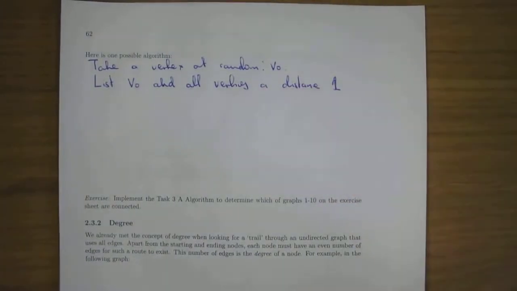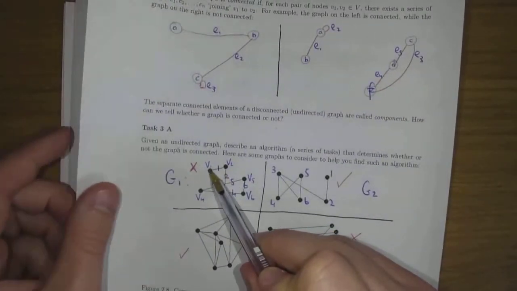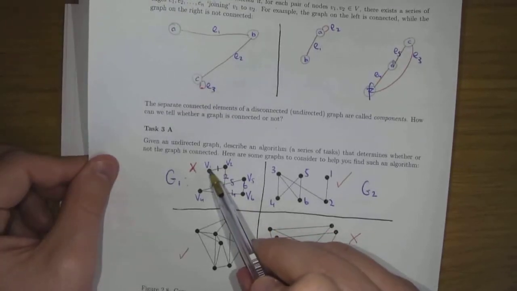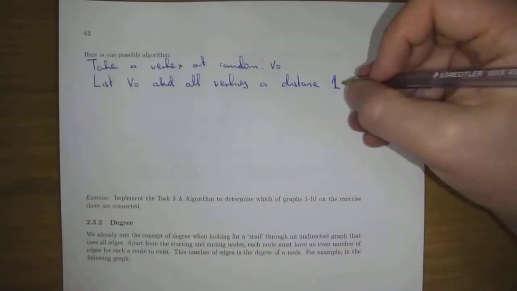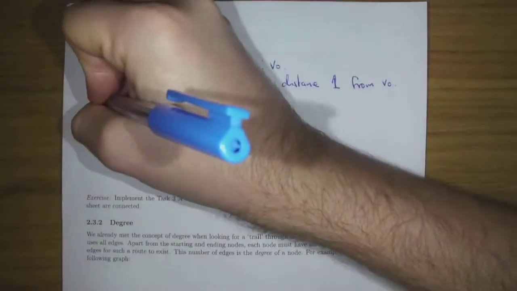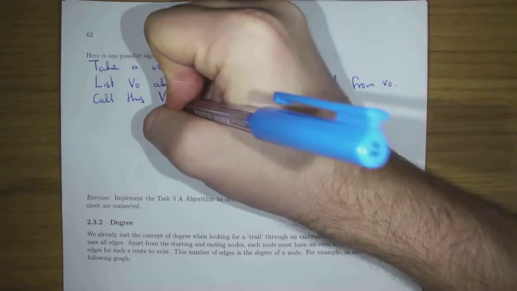What I mean by distance of 1 is there's one edge between the starting vertex, what I'm calling V0, and it. So if you're doing it on graph 1, you'd get V1, V2, V3. And all vertices at distance 1 from V0, call this big V1.